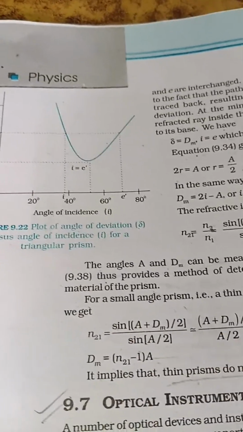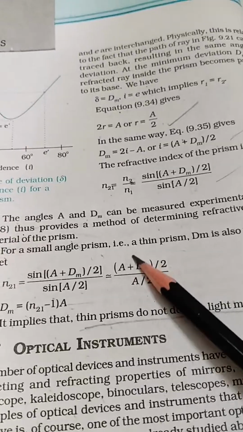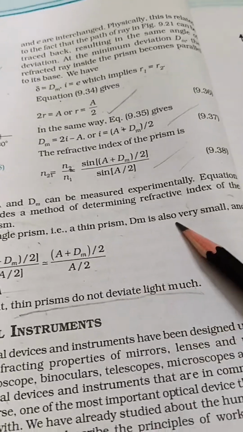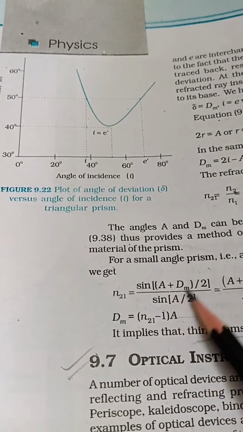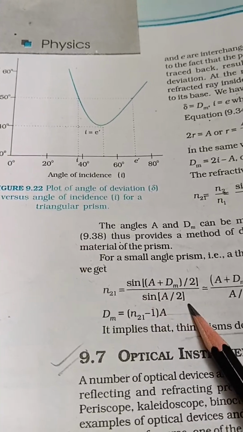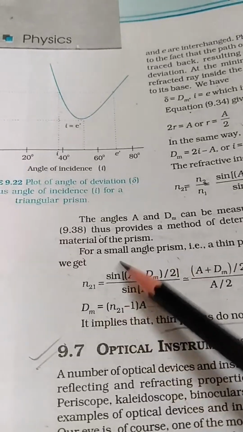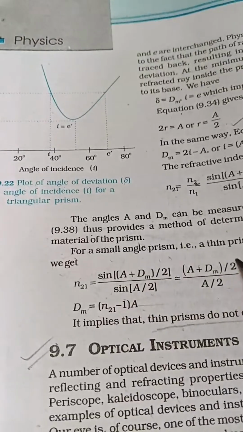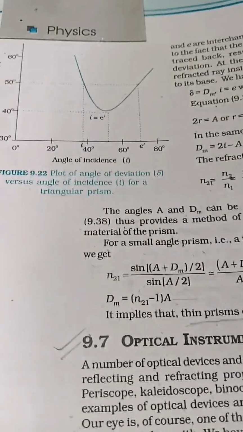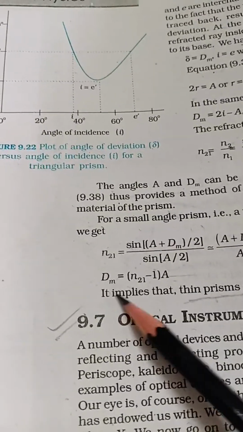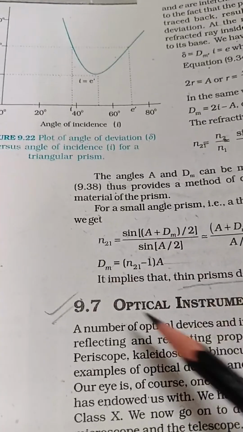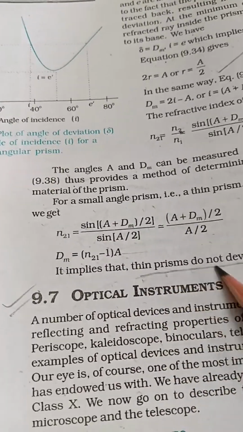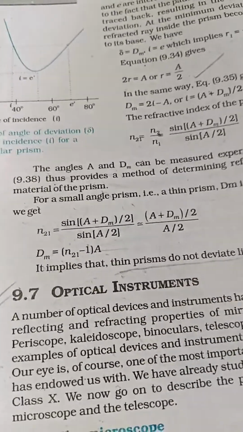For a small angle prism, that is a thin prism, dm is also very small, and we get n21 is equal to sine of A plus dm upon 2 upon sine A upon 2, which equals A plus dm upon 2 upon A upon 2, as the sine cancels. So after all, dm equal to n21 minus 1 into A. It implies that thin prisms do not deviate light much.